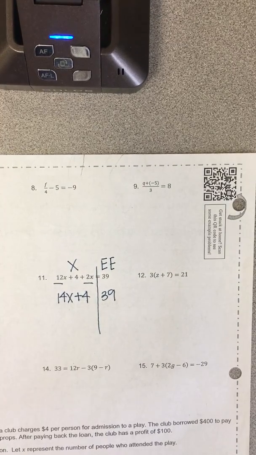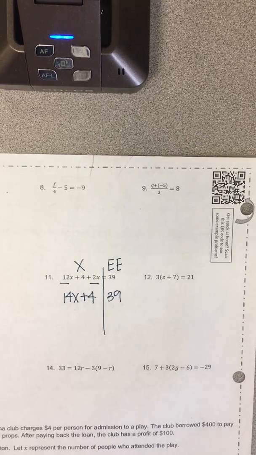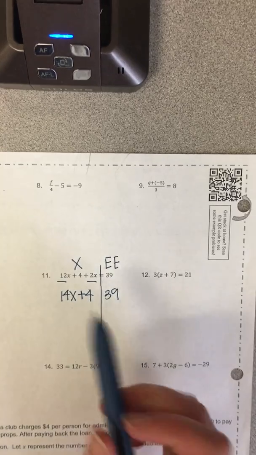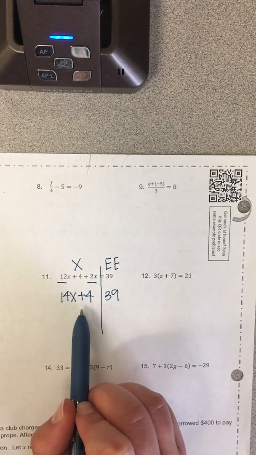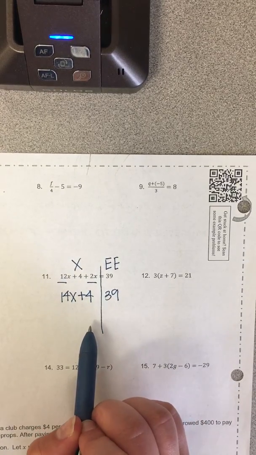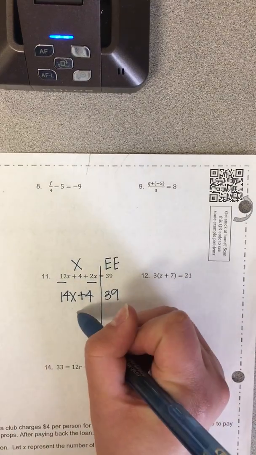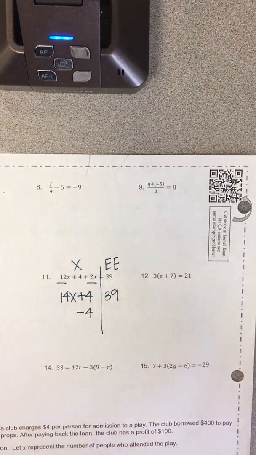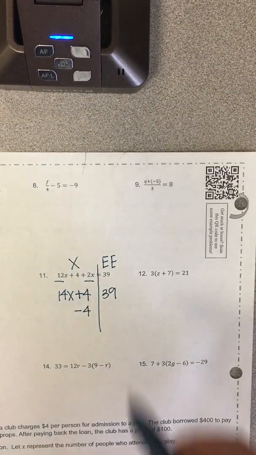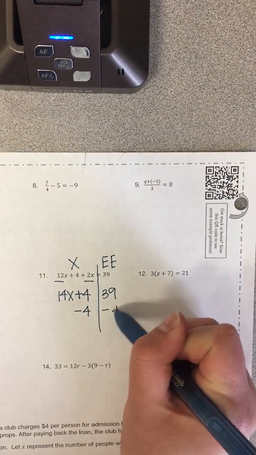Step 4 is the fun part. We get to start moving stuff over and solving equations. So we get to add and subtract next. So I've got this 4 over here. It's an addition 4. So I'm going to do the opposite. I'm going to subtract the 4. And what's our golden rule? Whatever we do on one side, we must do on the other. Subtract 4.